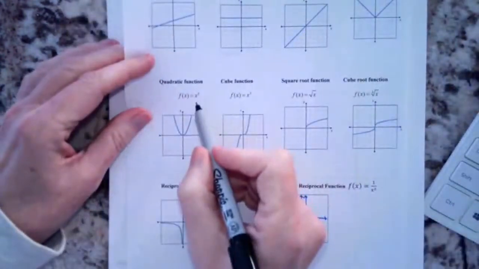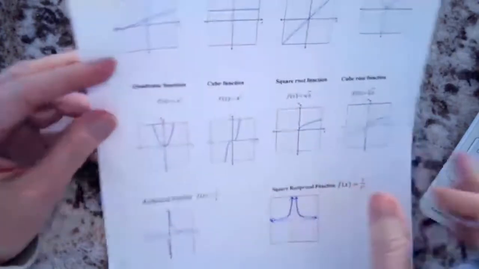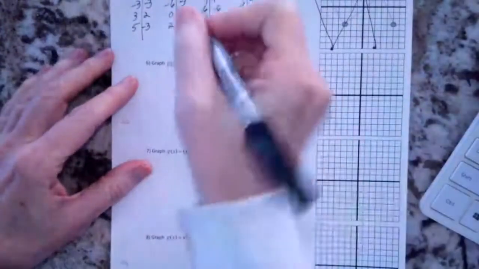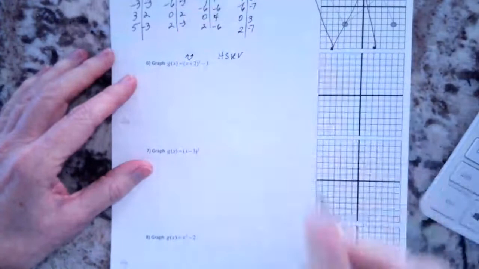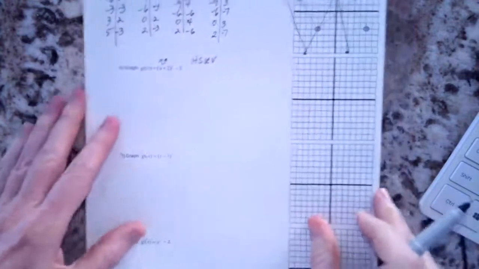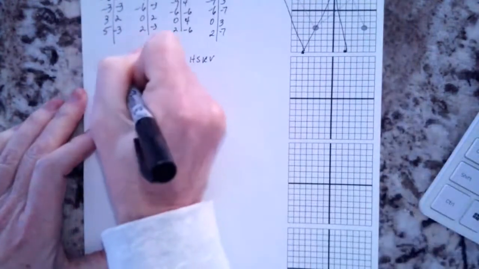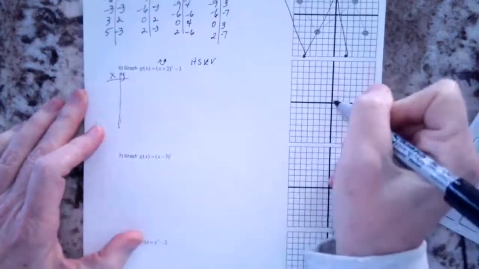X squared is our quadratic, our parabola function. It looks like that. So I'm going to draw myself a little parabola right here to remind myself that's what I'm dealing with. And then what I know about that parabola, let's get him drawn in first. You may or may not know this.